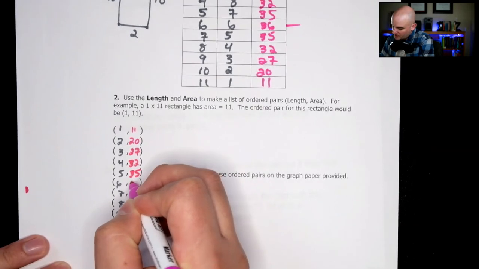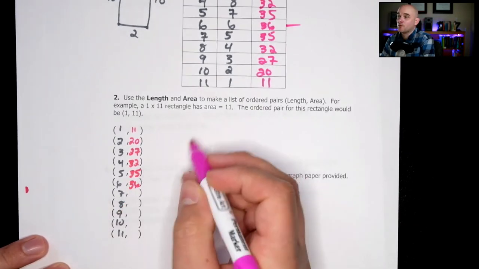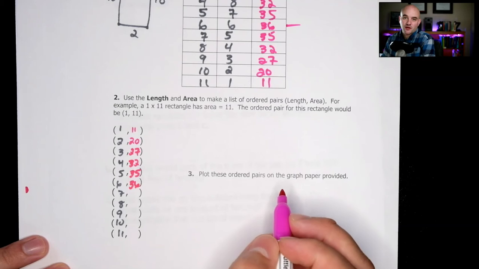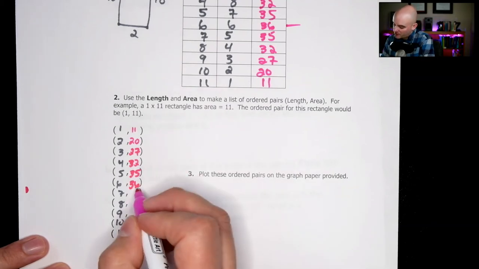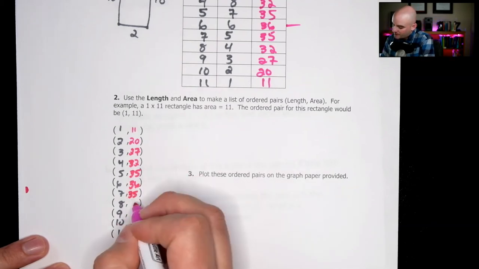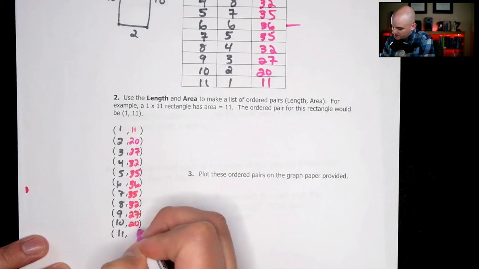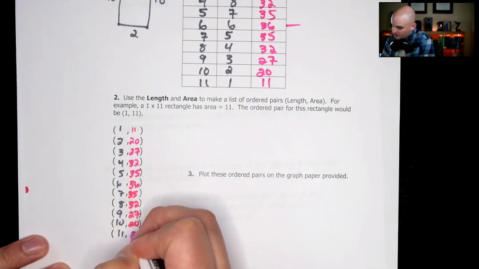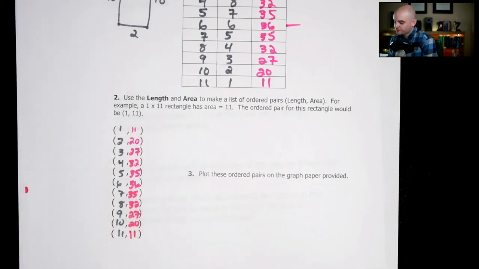And I'm doing this in marker because marker tends to show up when I'm writing. It shows up better on our camera here. But if you're doing this at home, it's probably better if you use pencil or pen, because it's easier to read. When you try to write small, it kind of jumbles together.